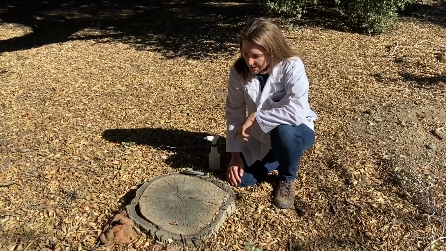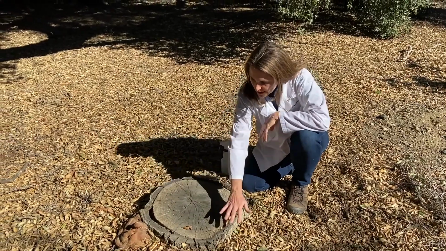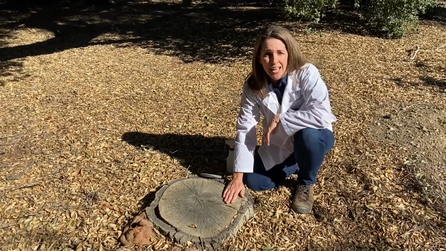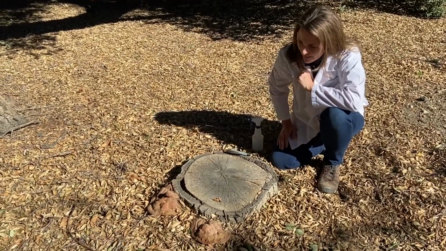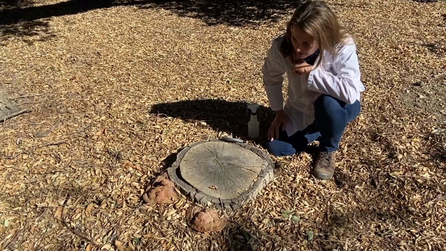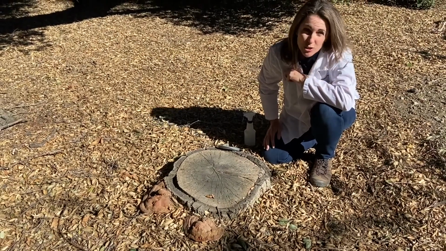Now, this particular tree ring and tree stump has some unique variables. Let's take a look at what evidence you might see for these unique variables. What do you notice?